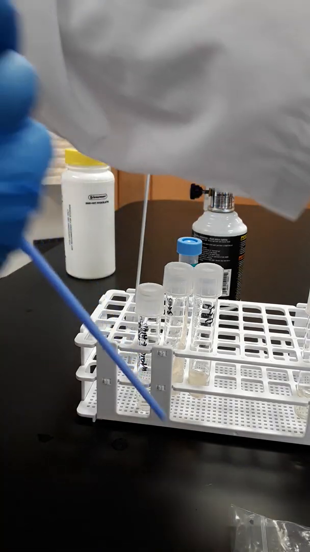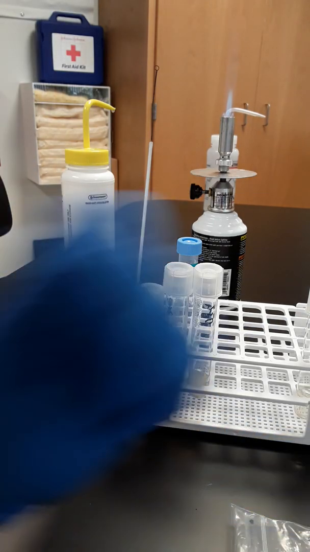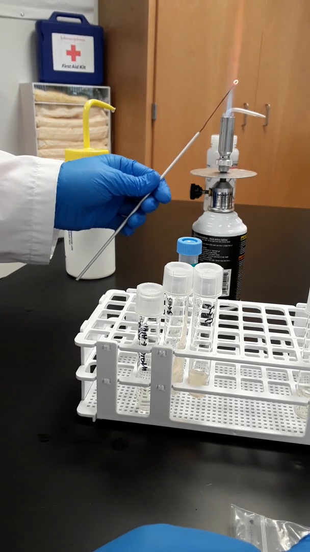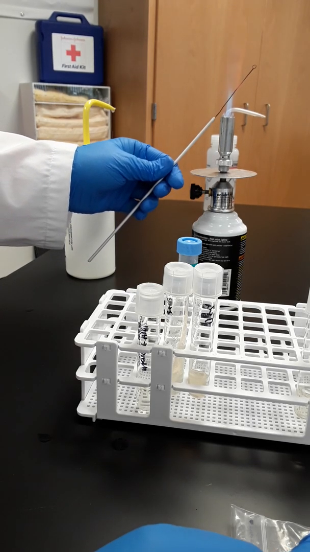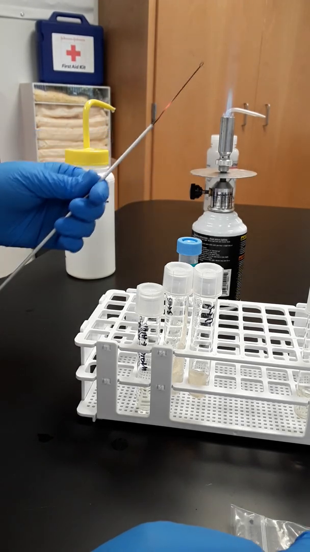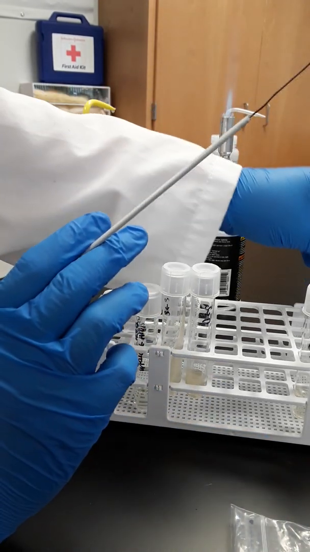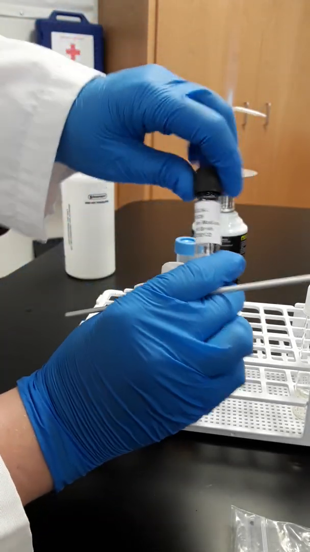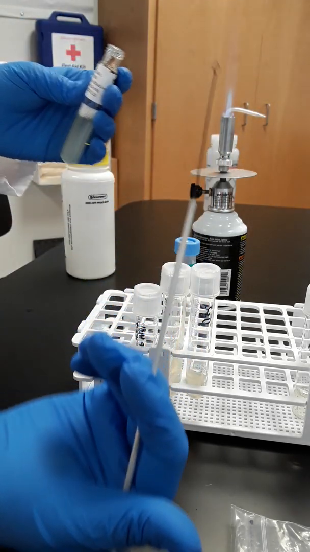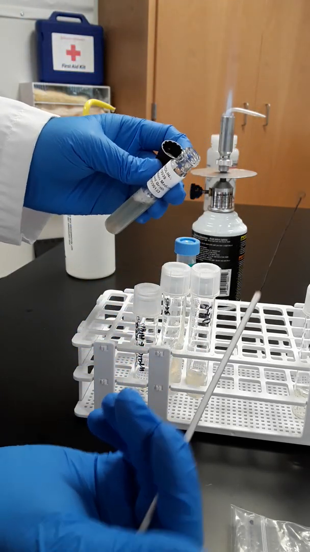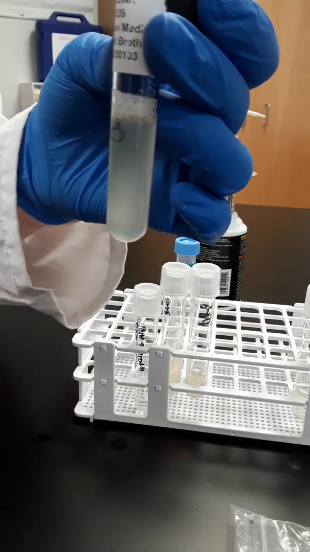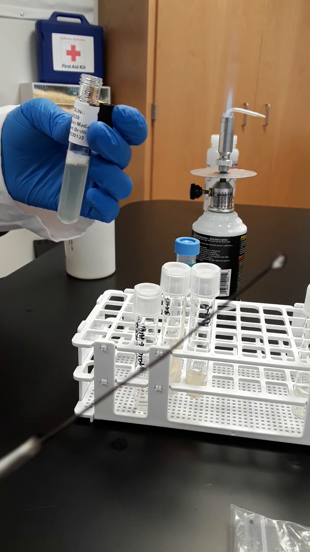You would get a fresh one for each one of your cultures. I'm just pretending that that one was sterile. Okay, and the same thing with the loop. You would flame, flame, flame, flame. Make sure that it's out of the flame for like 10 to 20 seconds. So you wait. And then you would just dip it into the broth. Flame, flame, flame, flame. Waiting 20 seconds feels like a long time, but it's okay. And then just dipping it in. As long as it has touched the liquid, it's totally done.